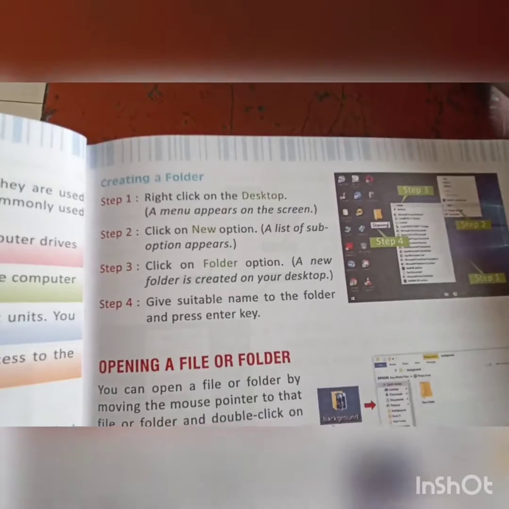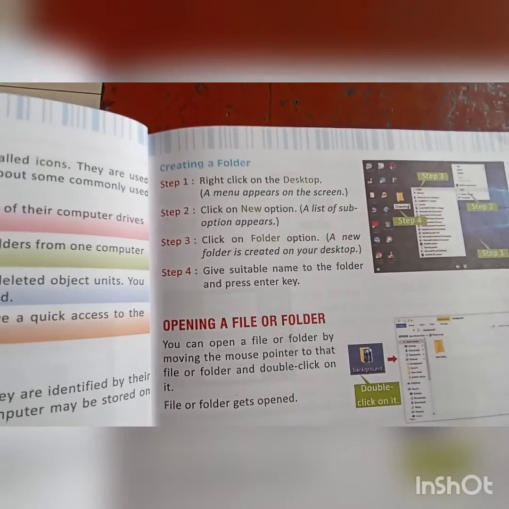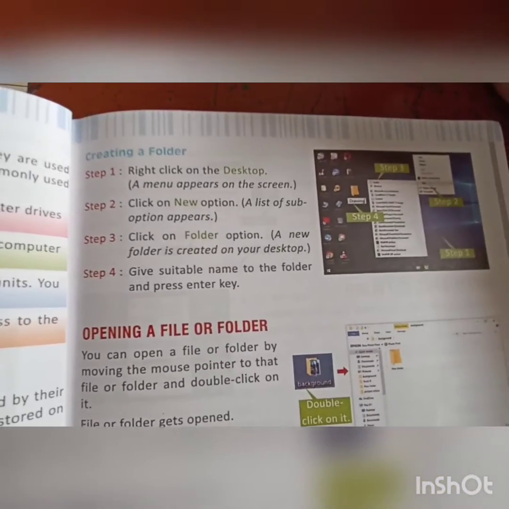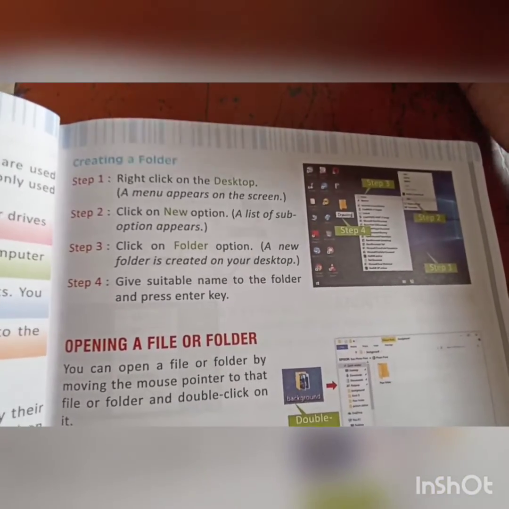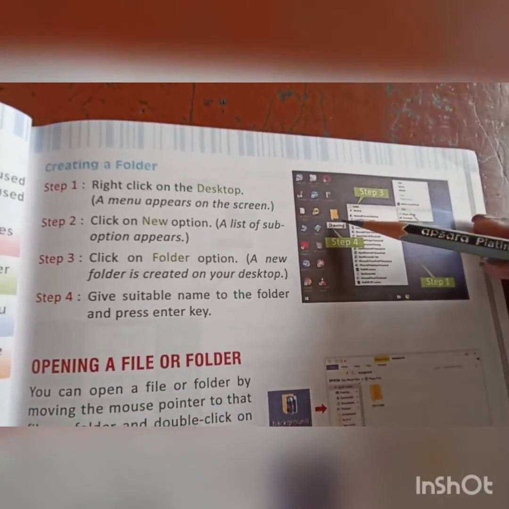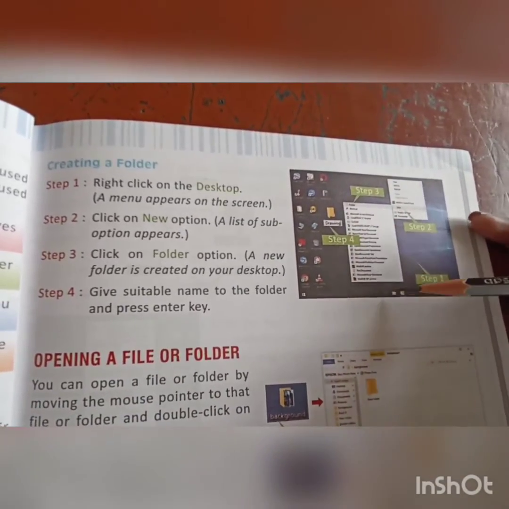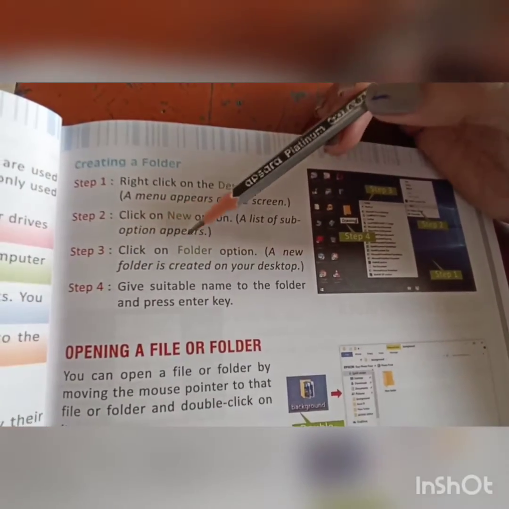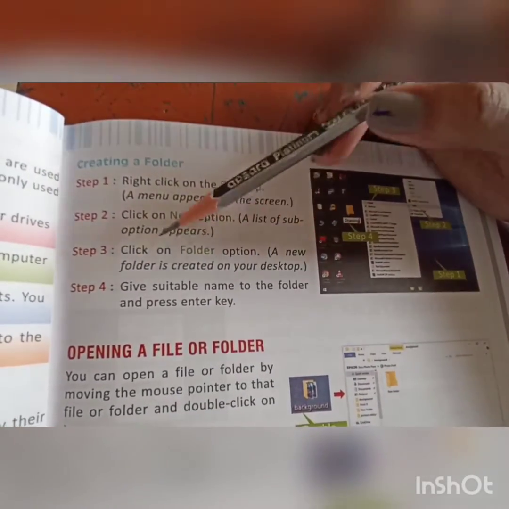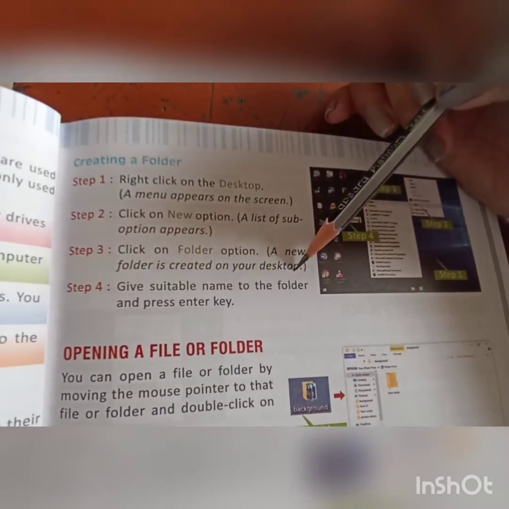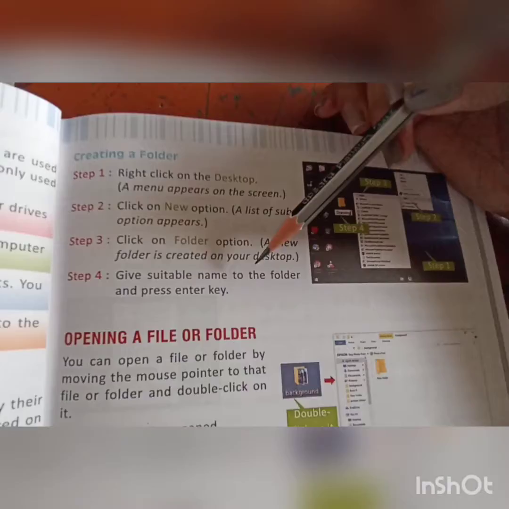Creating a folder. Step 1. Right click on the desktop. Step 2. Click on new option. A list of sub options will appear. See here, we click on this, so a new list comes here. Step 3. Click on folder option. A new folder is created on the desktop. Give suitable name to the folder and press enter key.